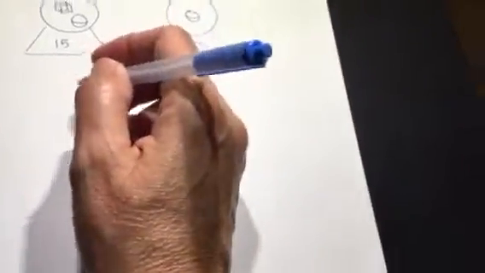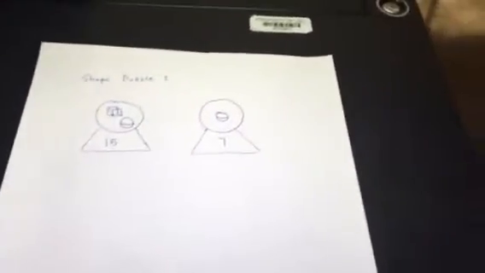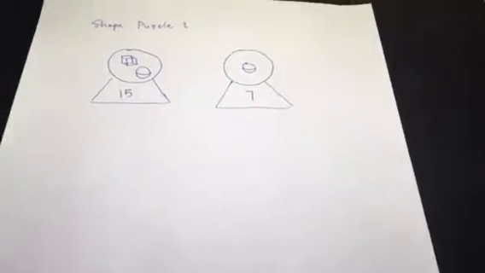The way that the problem is described on the slides, I'm sort of looking down on the top of the scales. I'm seeing in the first scale, there's a cube and a sphere. And on the second scale, there is a sphere. And then I see the weights.